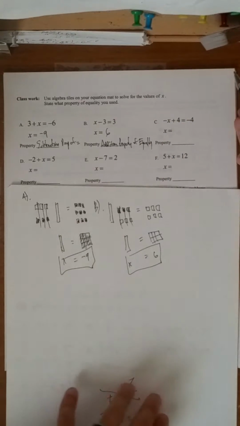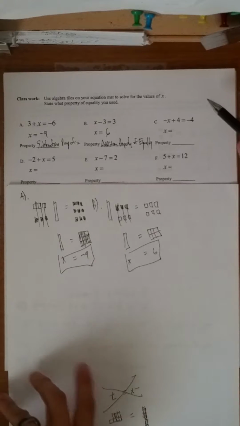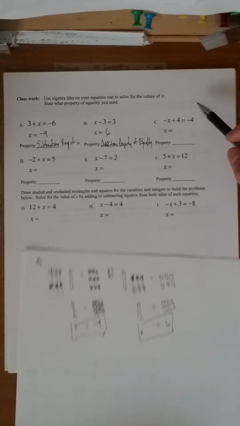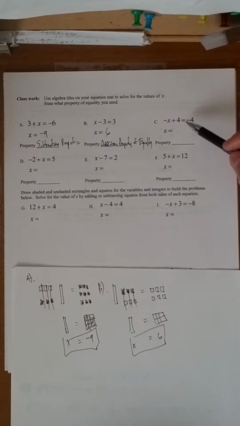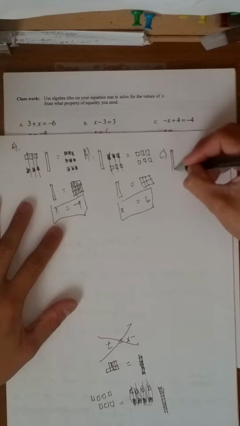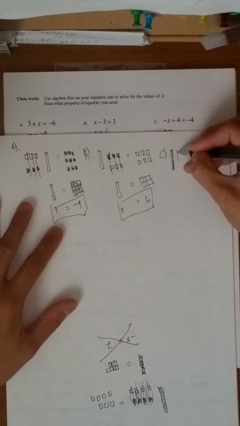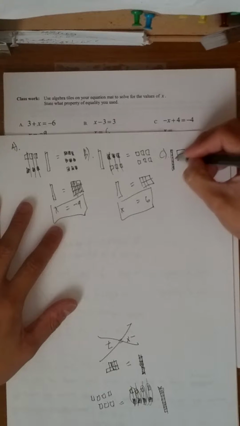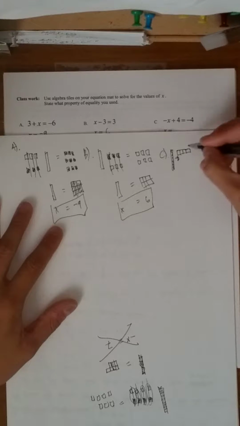Okay. So the last one that we'll do is we'll go ahead and do C here. Let's just go ahead and do C really quickly. So what do I do first? So C, I have negative, and then I have four tiles here. You get good at drawing these after a while, right?